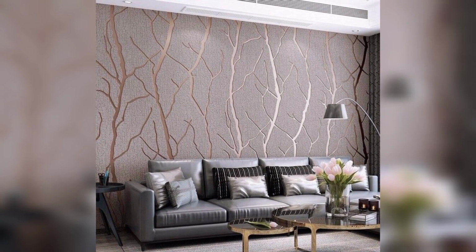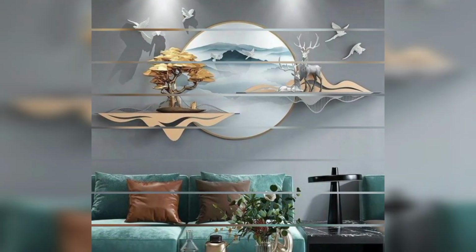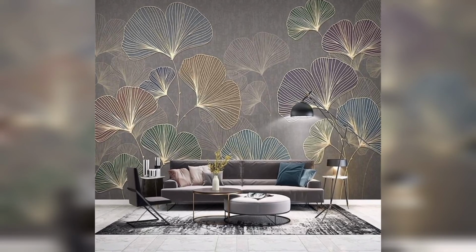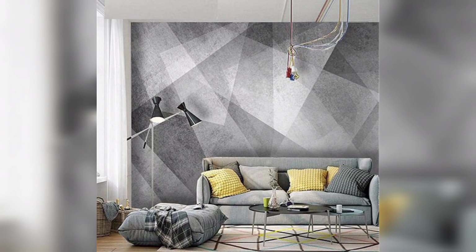Personalized photo murals. Use a favorite photo or artwork for a personalized touch. Modern printing technology allows for high-quality custom photo murals. This creates a unique and sentimental focal point.